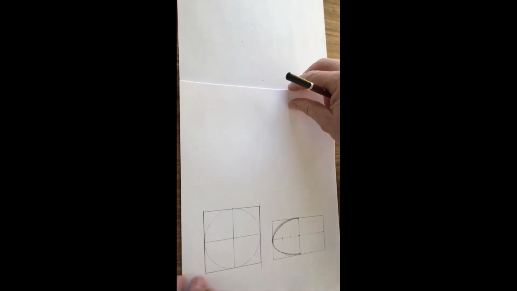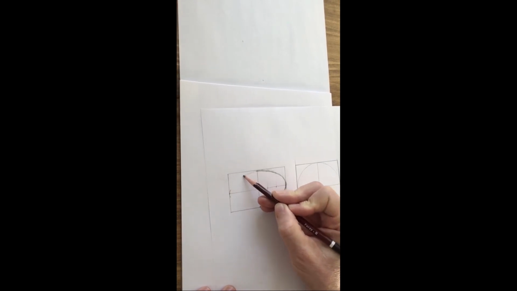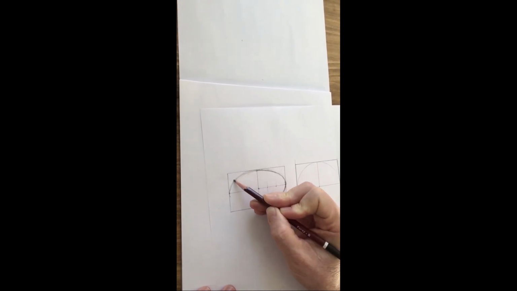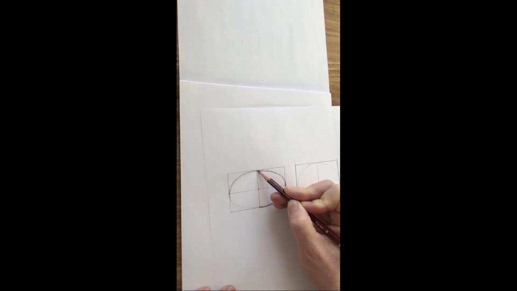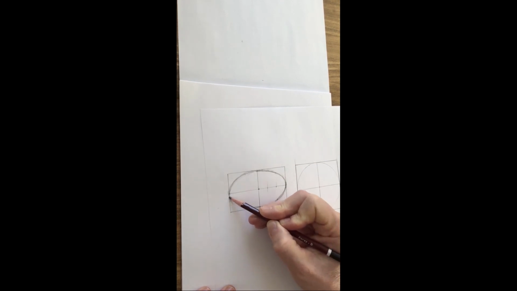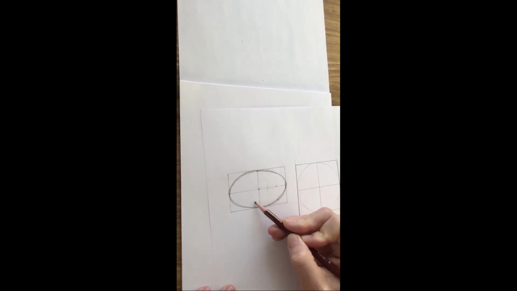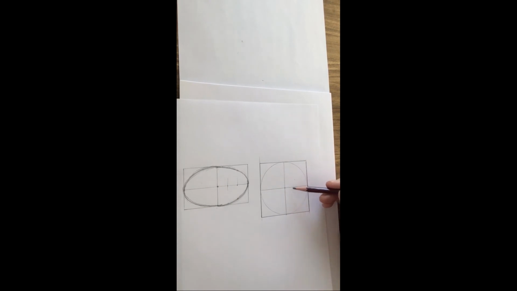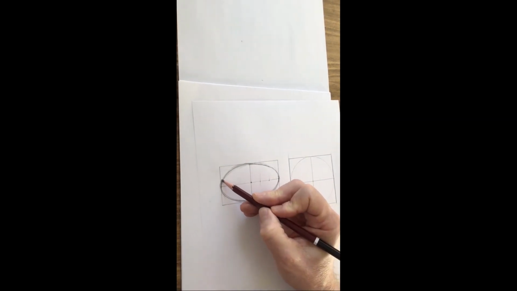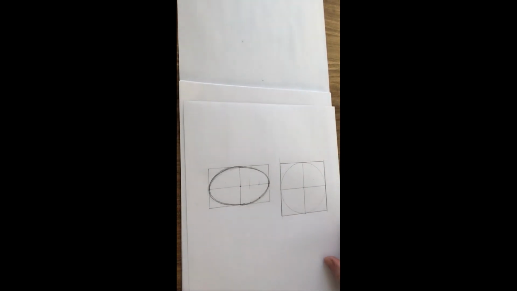Now what I'm going to do now is I'm going to turn my paper and I'm going to do the same again. So we start with a wee curve in there, and then we do a large curve there, and then the curve at the bottom. So we do the large letter C, and each of those 4 segments should be the same. Same as in the circle, the 4 segments are the same. Within the ellipse, your 4 segments are the same.